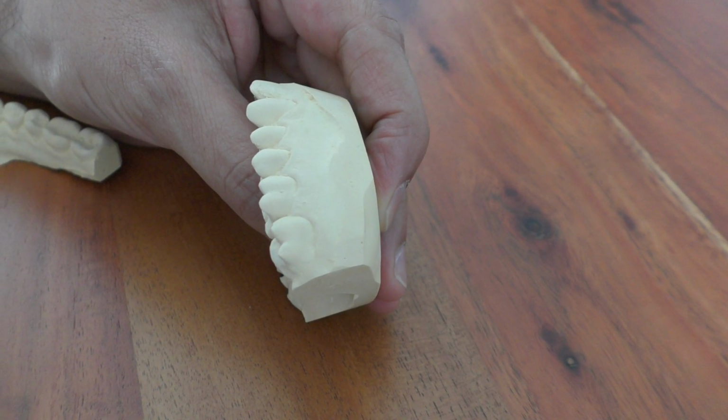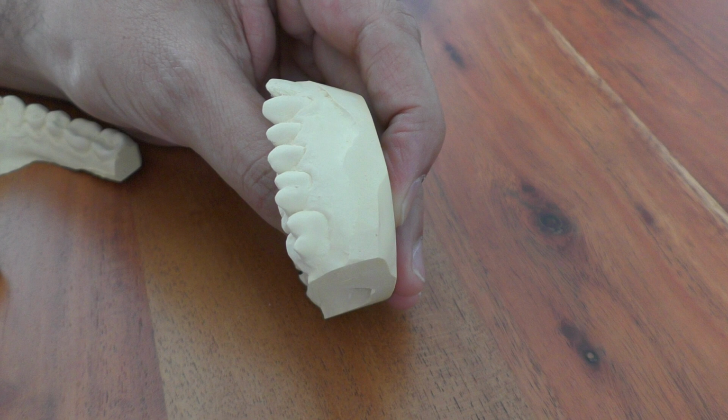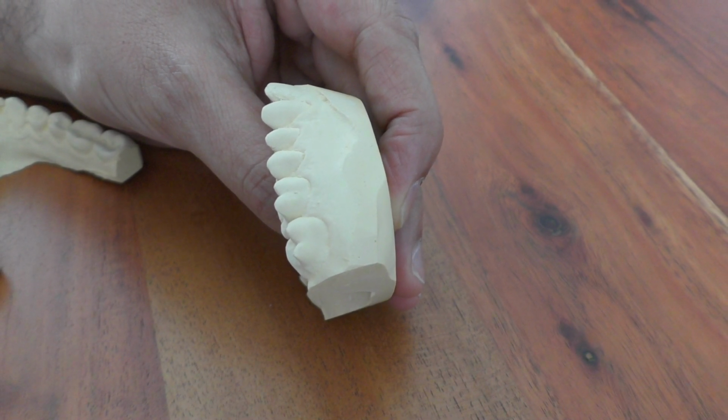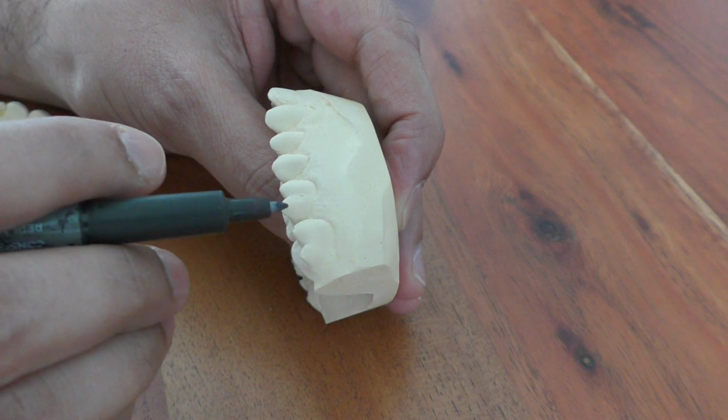Hello everyone. Today I would like to discuss a problem that is quite prevalent but just does not get discussed a lot, and that is the problem of the distalization of the maxillary second molar.